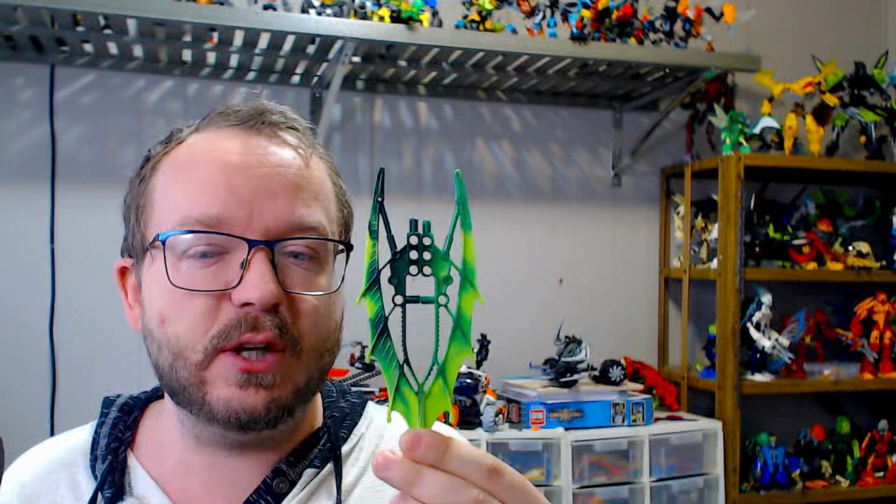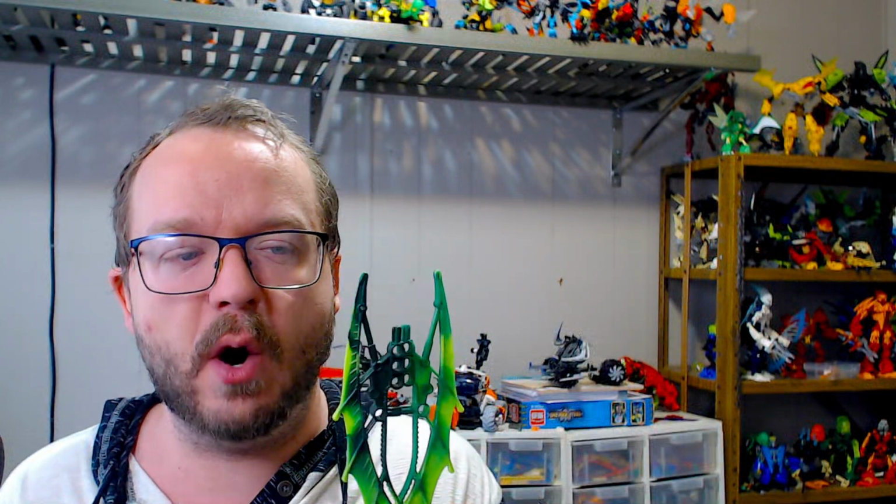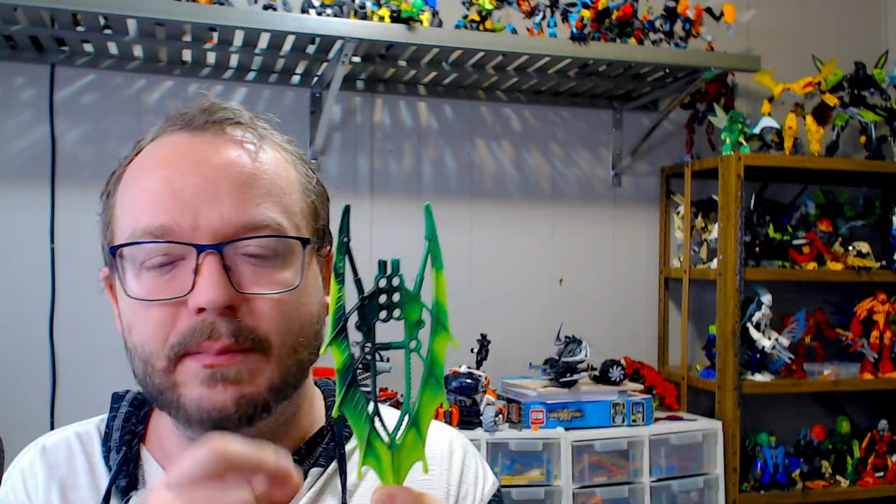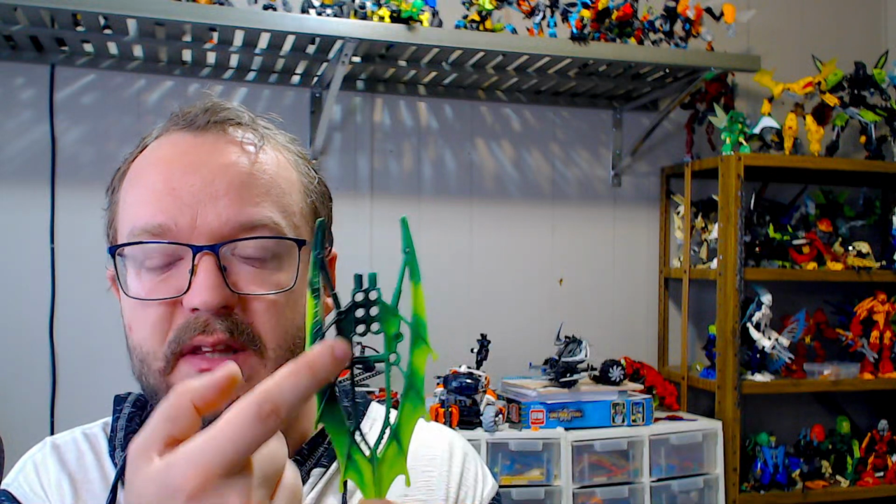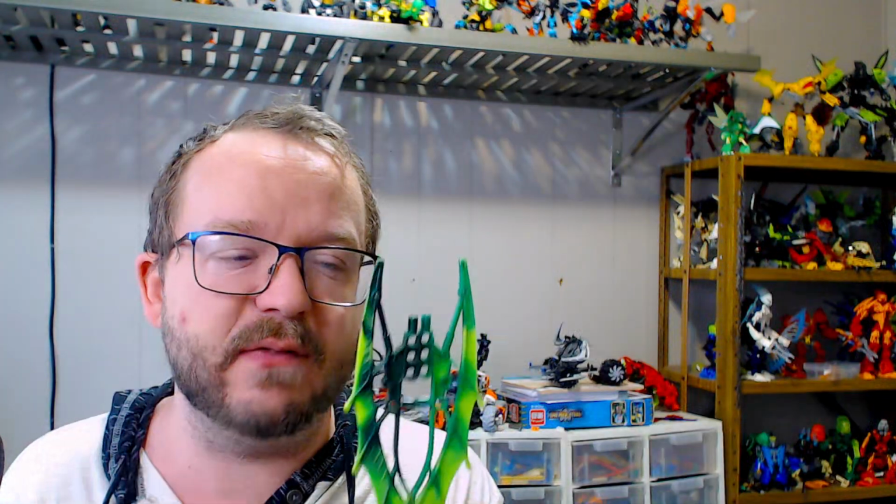But essentially, a variant is a part that comes in a color that it's not necessarily supposed to. For example, the Gresh blade with the dark green is what I would call the default color. However, this translucent green, or almost matte green, is clearly off. It's clearly not the color it's intended to be. And this actually happens a lot.